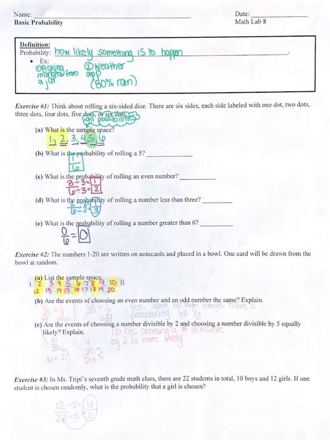So we have 1, 2, 3, 4, 5, 6, 7, 8, 9, 10 of those are even. So we have 10 out of 20 are even, which is the same as 1/2. So we have half a chance of being even.